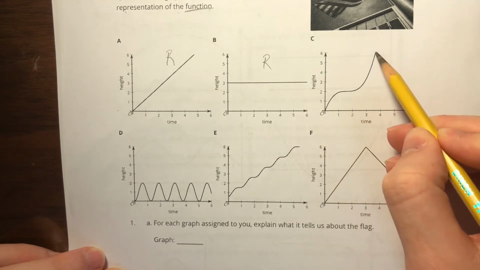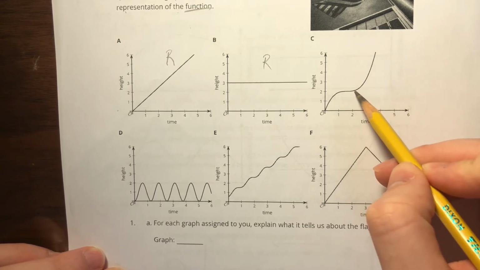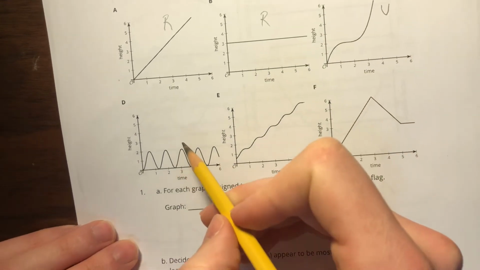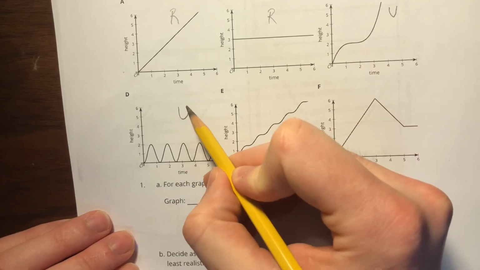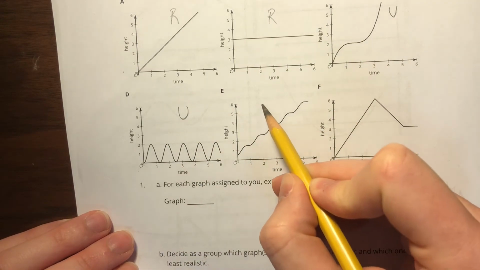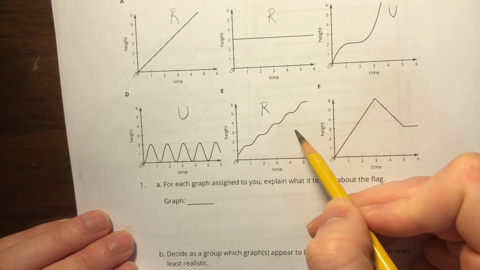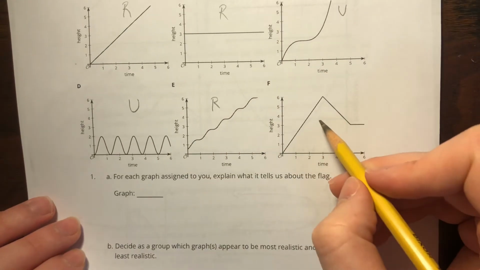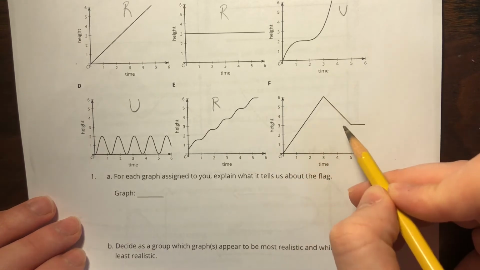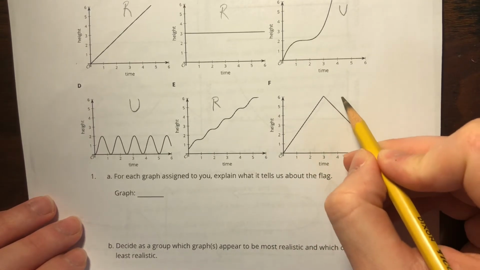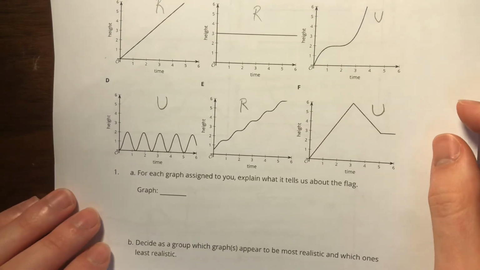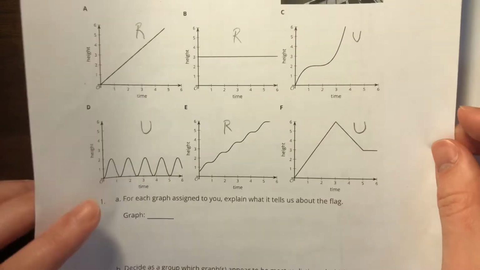I mean, I don't know why they would keep it at the height of 2 and then raise it. So I'm saying that's kind of unrealistic. This one also is like a little kid playing with it. That's pretty unrealistic. This one is pretty realistic. If you were actually pulling a flag up, that would probably be pretty realistic. And this one, I don't know why they would raise it and then bring it back down and keep it at half mast. So I'm going to say unrealistic for that one. But really, as long as you can justify your answer, you could say any of these are realistic or unrealistic.